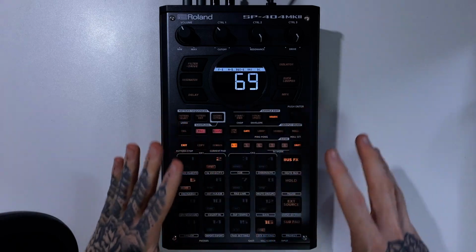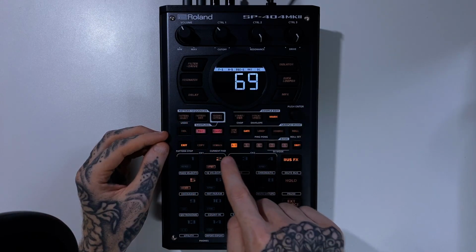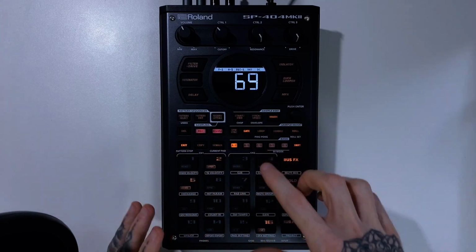So those are just some very basic functions for taking your samples, moving them around, swapping them between banks, and just having a little bit of control on your layout and arrangement.